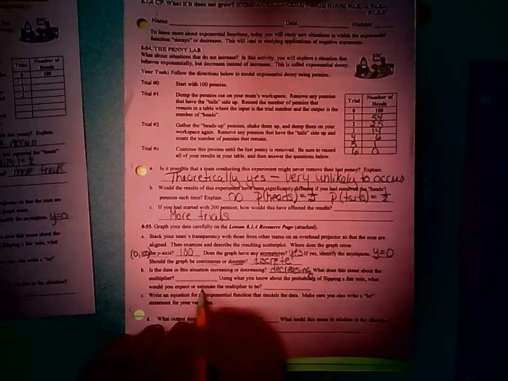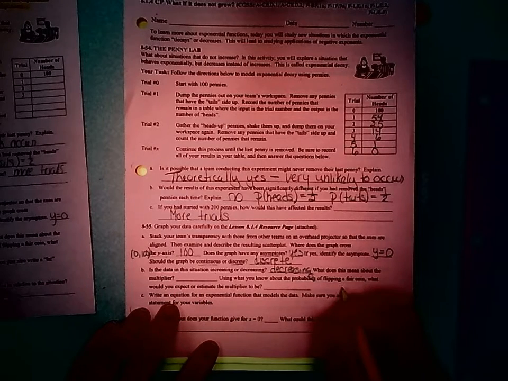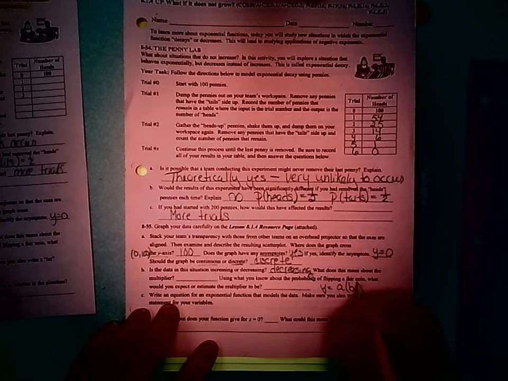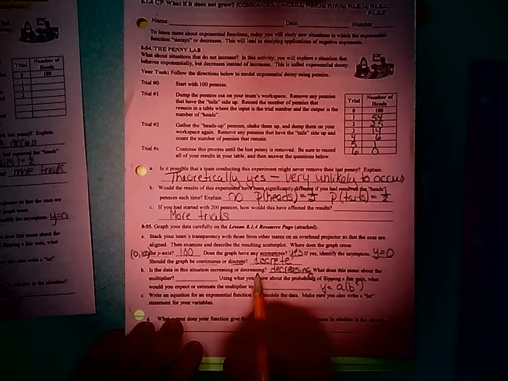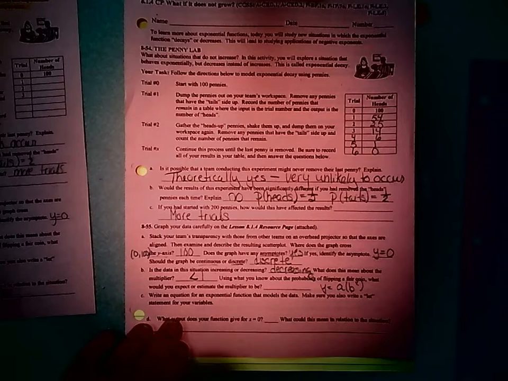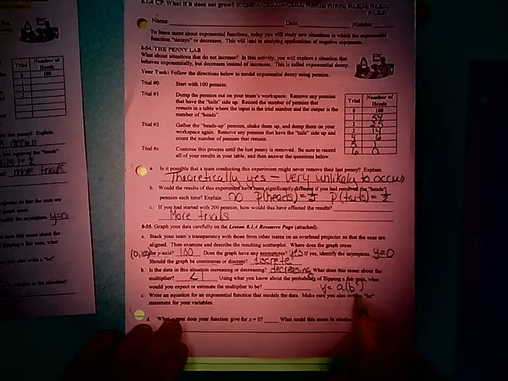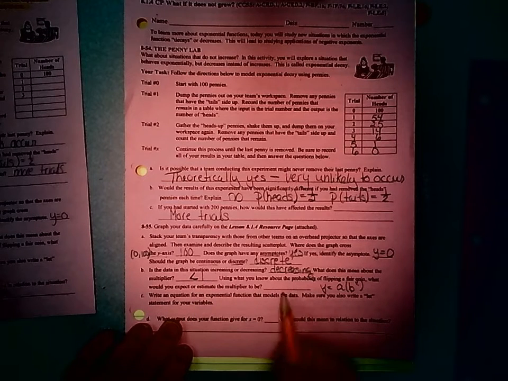What does this mean about the multiplier? Remember, when we're talking about the multiplier, you're looking at your y equals a times b to the x. Your b is your multiplier. That's the base of your exponent. If I'm decreasing, it's got to be less than 1. We're looking at a positive number here. We've only done positive bases. We're going to be greater than 0 but less than 1.